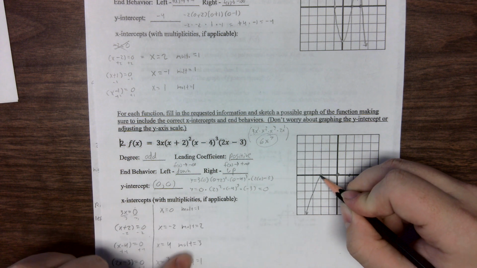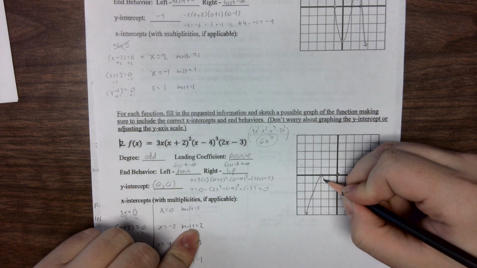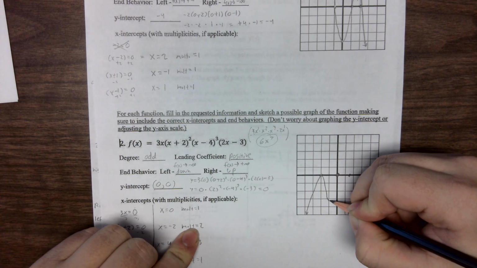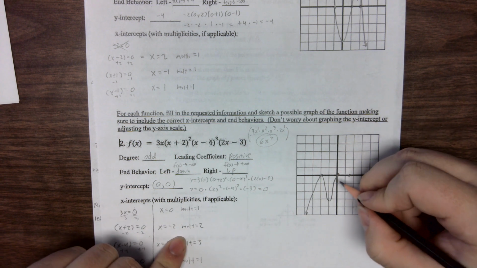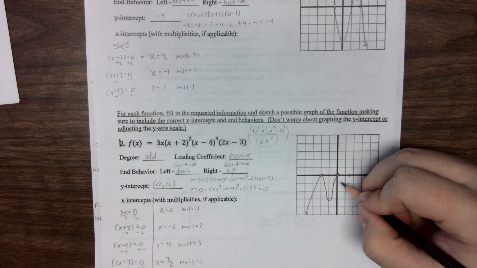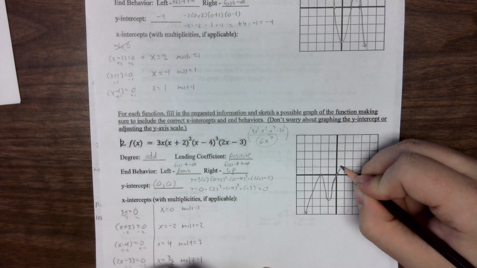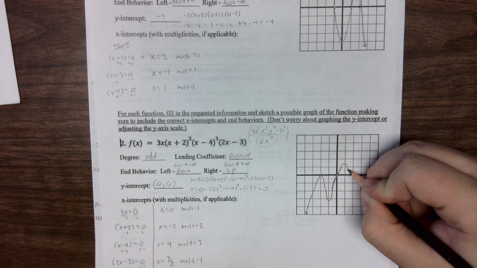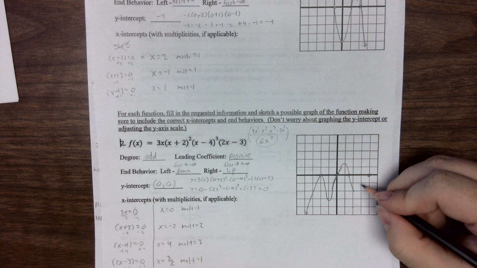But at negative 2, it has a multiplicity of 2, so we bounce off of it. Then it slinks back up, crosses over at our y-intercept, passes right through it. It's going to go up a little bit, then down through our 3/2, multiplicity of 1.